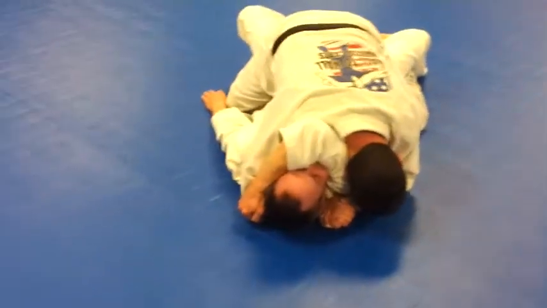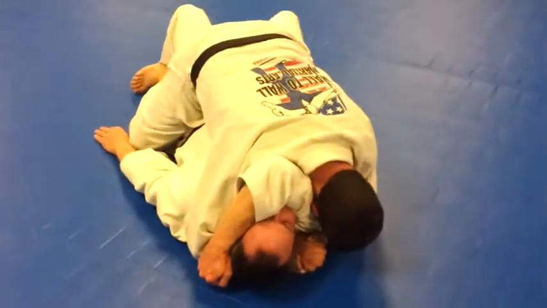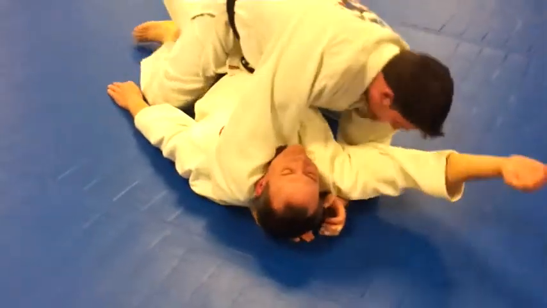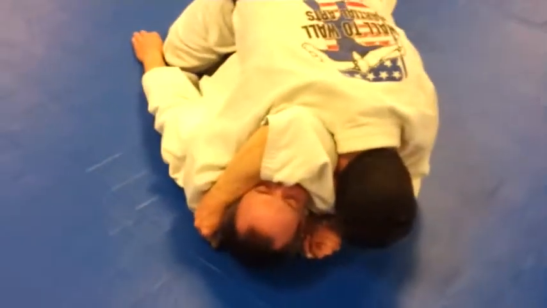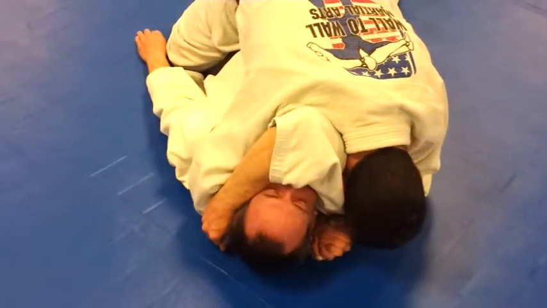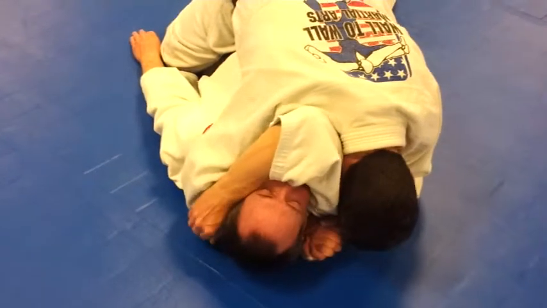We're going to go ahead and work on our escape techniques here. So what we'll see first, since we're already in this position, is our escape from Tate Shiho Gatame. So the first thing Sensei John wants to do is make a little bit of space by pushing his elbow against his opponent's neck.